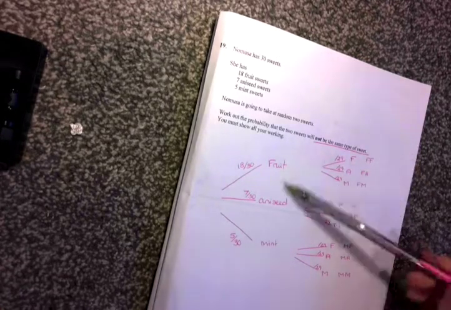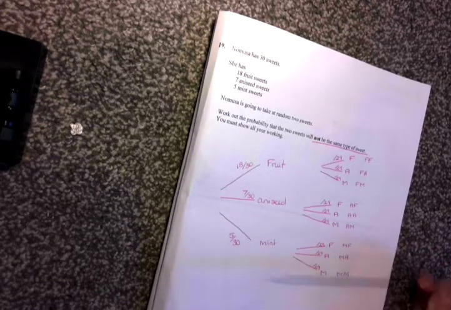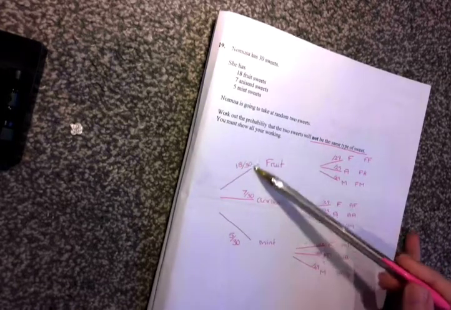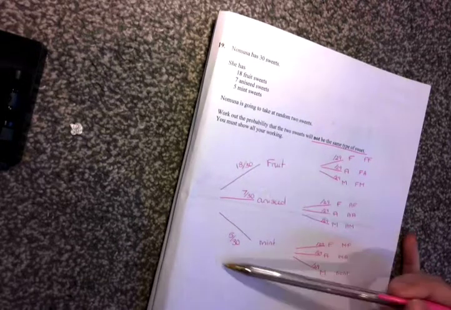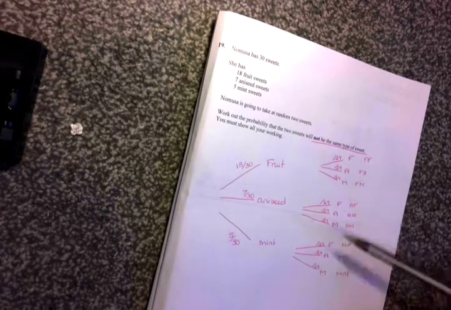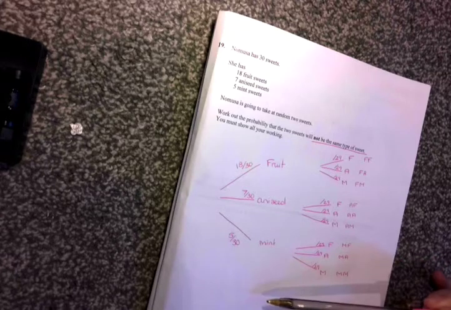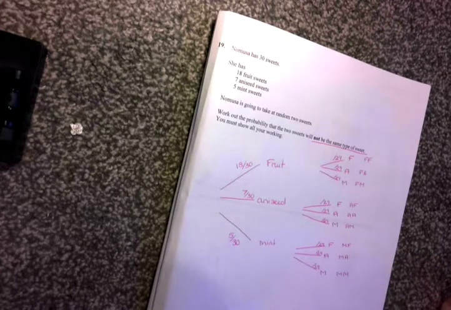So first of all, taking the first sweet, 18 out of 30, 7 out of 30, and 5 out of 30. Double checking that all our branches add up to a whole one. Yes, they do, adds up to 30 out of 30. When we take the second sweet, it's all going to be out of 29 because we've already taken one of the sweets, so there's only 29 left.